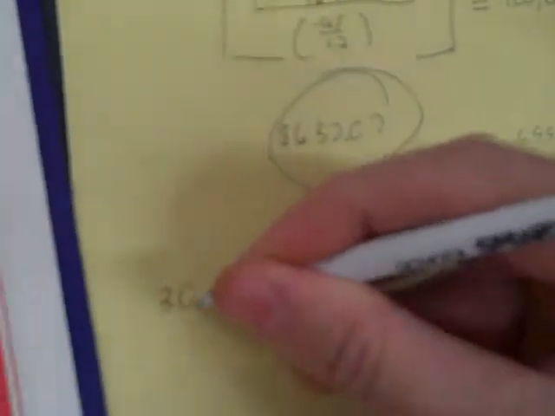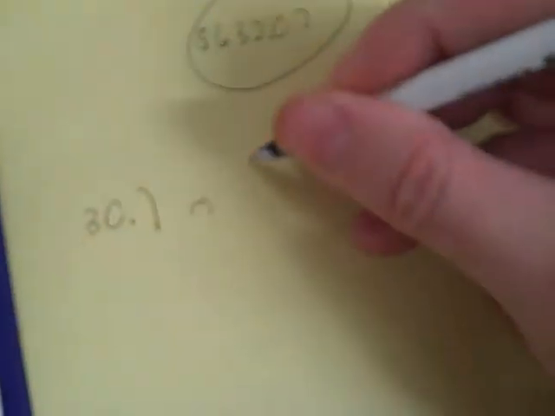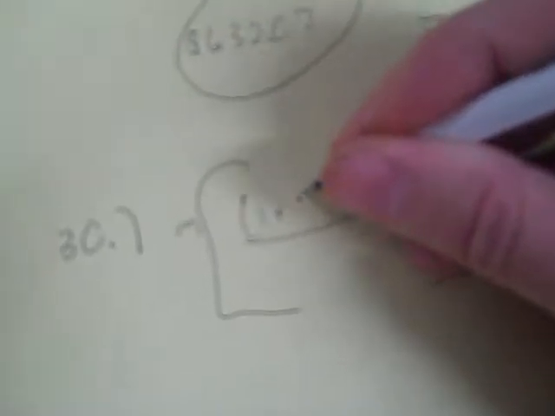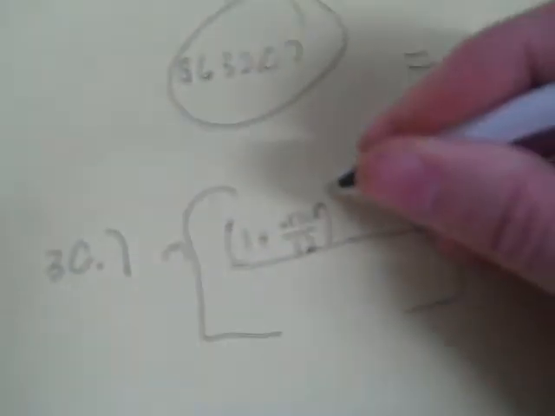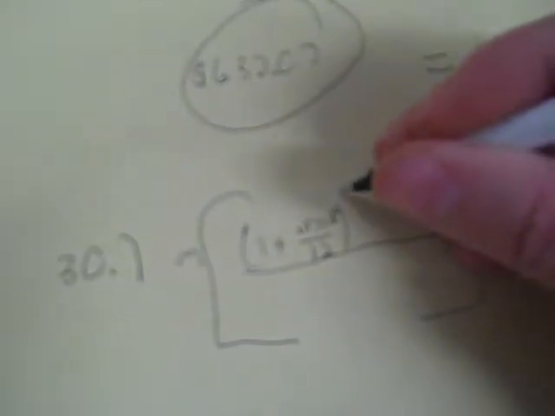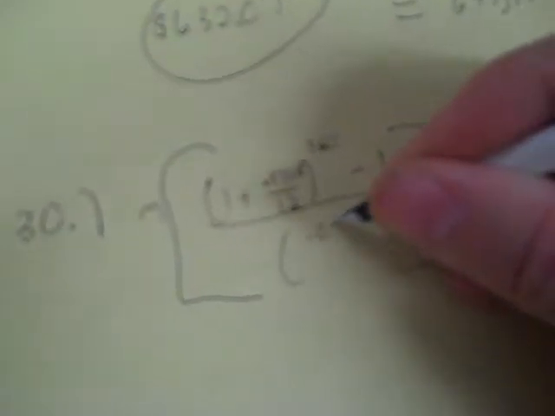Okay, number 30. Same thing. Assume the situation's the same, but now the interest rate's up to 7.125%. So M: 1 plus 0.07125 over the frequency 12, and then the power is the same, 360, minus 1, over 0.07125 over 12.